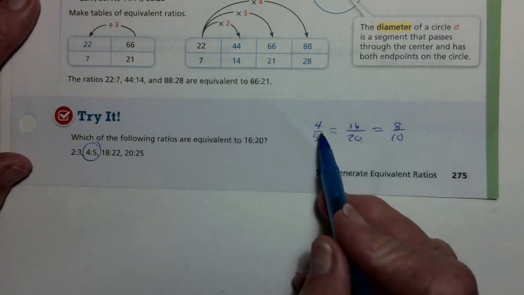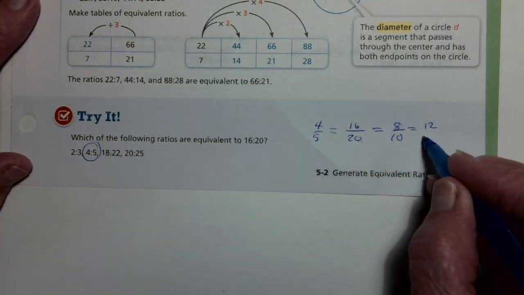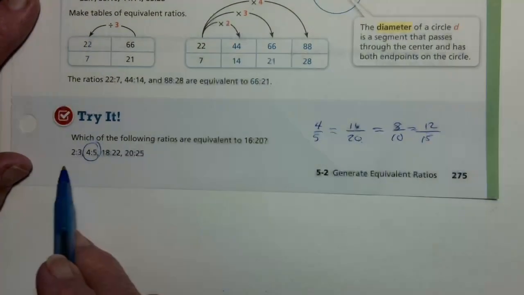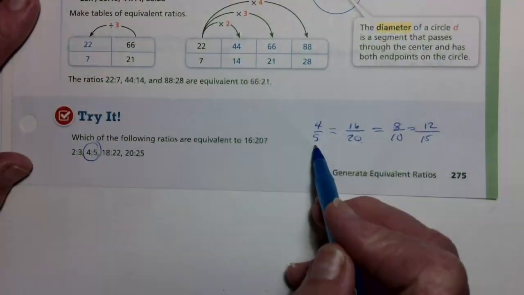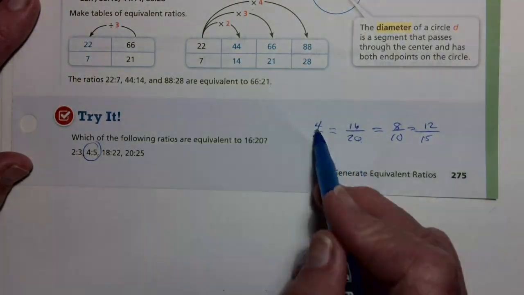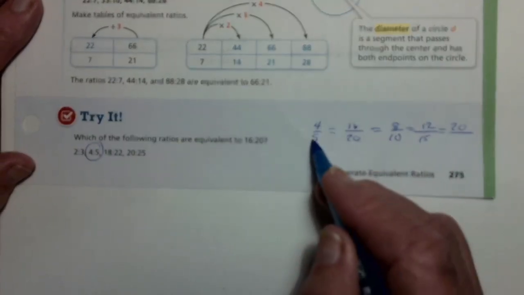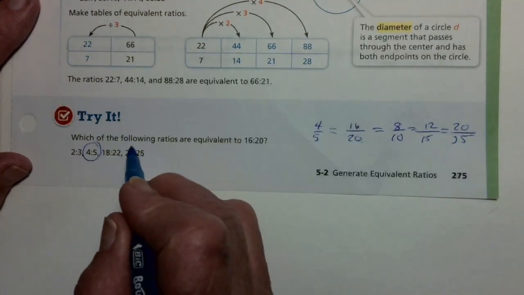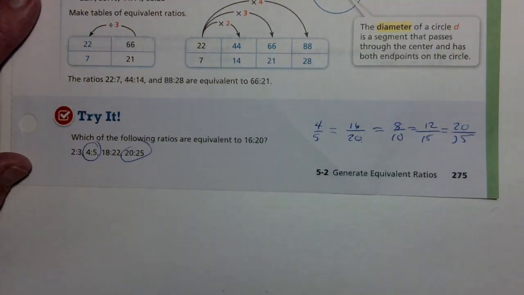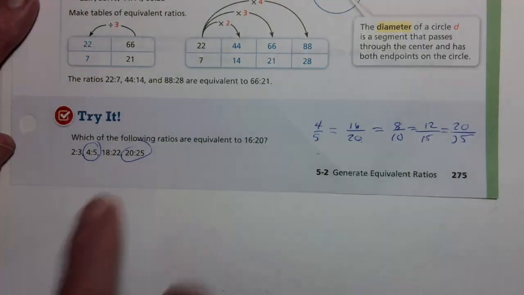Let's go by 3. 3 times 4 is 12, and 3 times 5 is 15. 12 to 15 is not in here. If I go by 4, I get this one. So let's go by 5. 4 times 5 is 20, and 5 times 5 is 25. Now there's one. Okay? These are all equivalent fractions. This one and this one are the only two that are in this list.